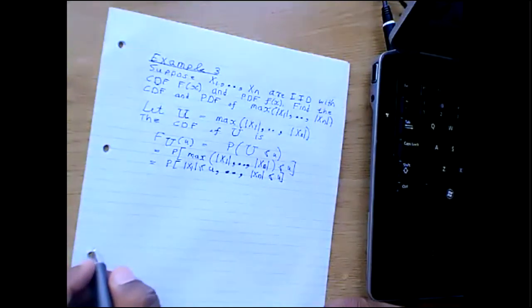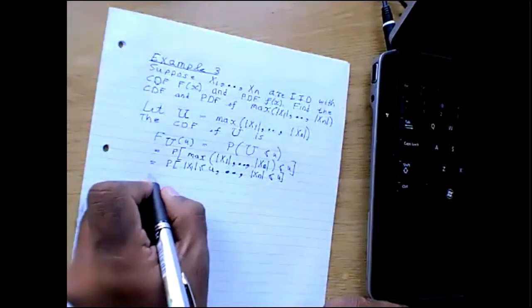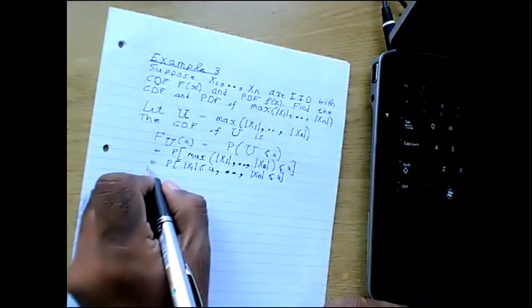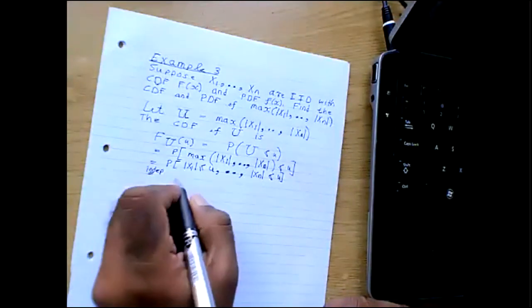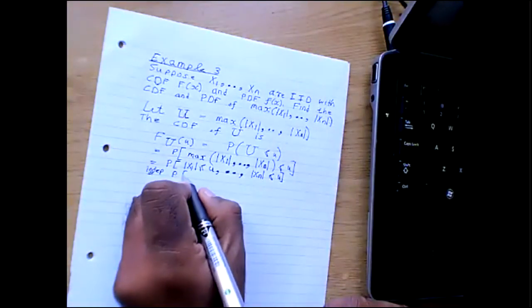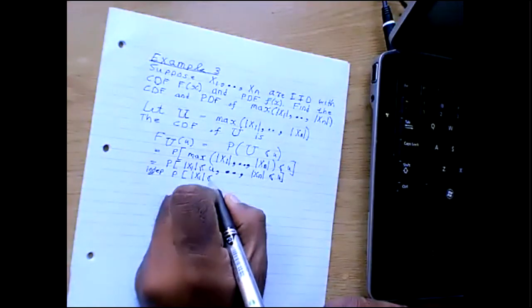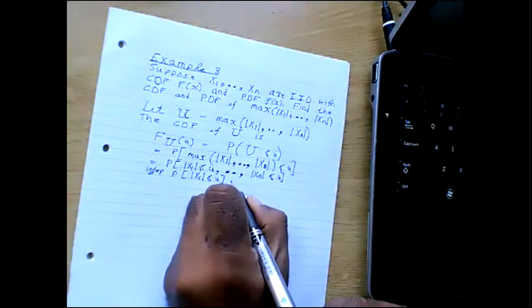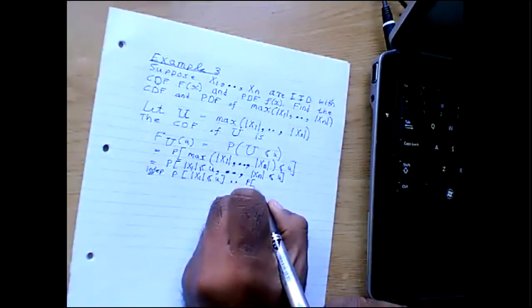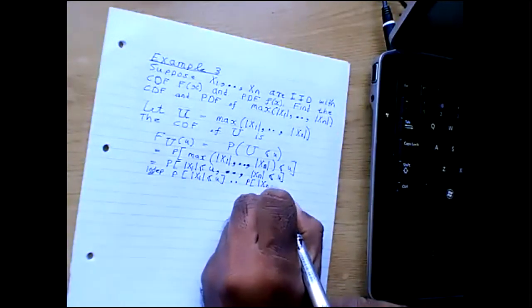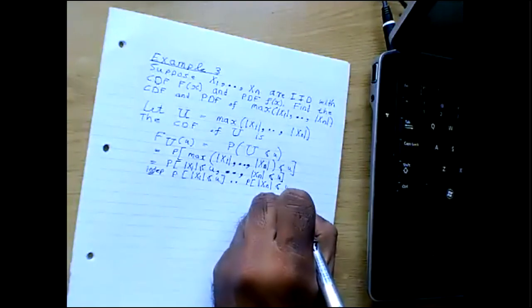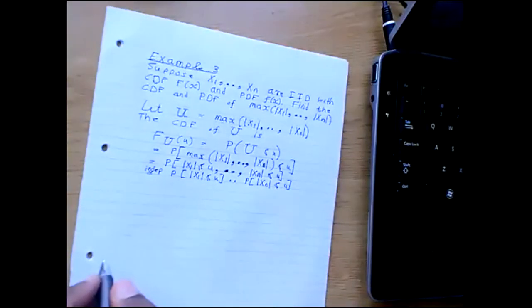Okay. Now, in the next step, I'm going to use independence. So this will become the probability that, like this.